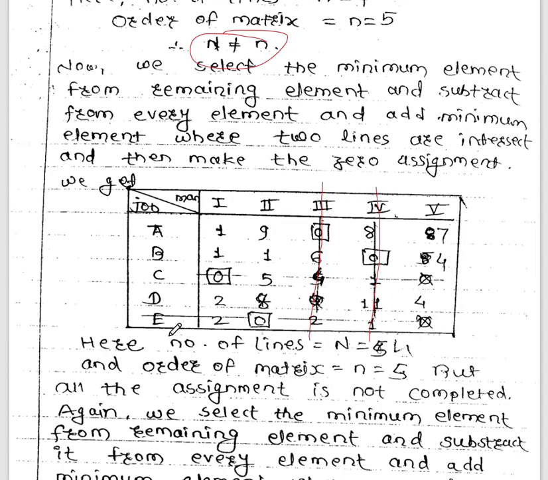Sorry, there are also 2 zeros, so therefore we cannot make a zero assignment here. Okay, then go column-wise. In the first column there is a 0, so therefore we can make a zero assignment here and cross the row. In the second column there is a 0, so therefore we can make a zero assignment here and cross the column. In the third column there is already a 0 assigned, so therefore we will skip. In the fourth column there is already an assigned 0. In the fifth column there is no 0 assignment.